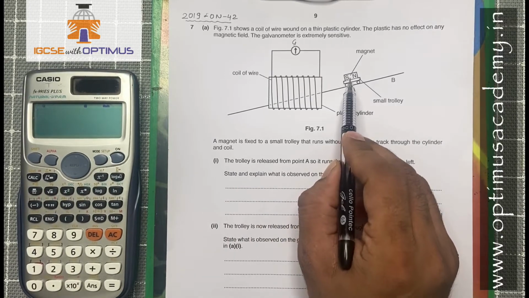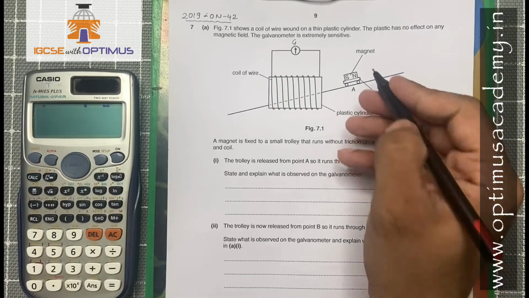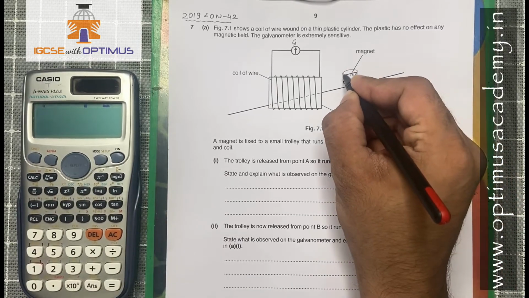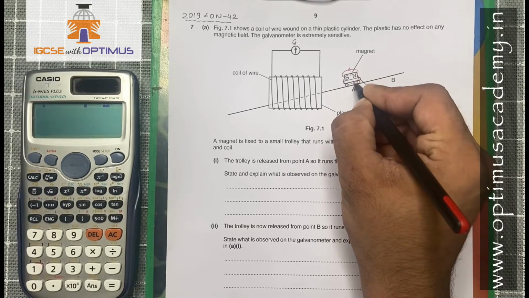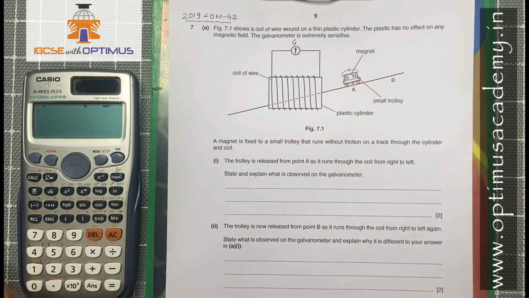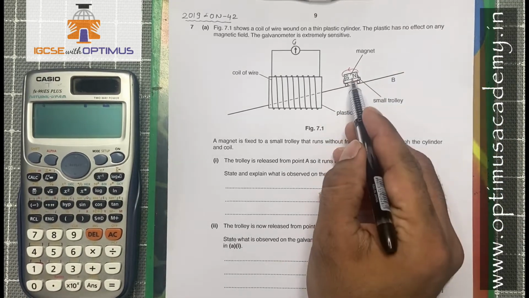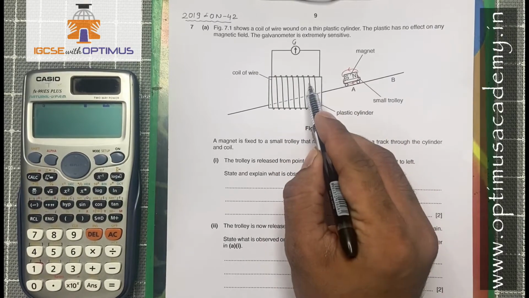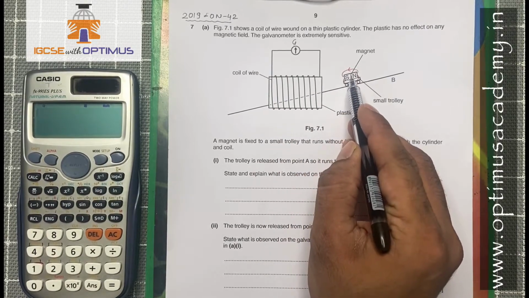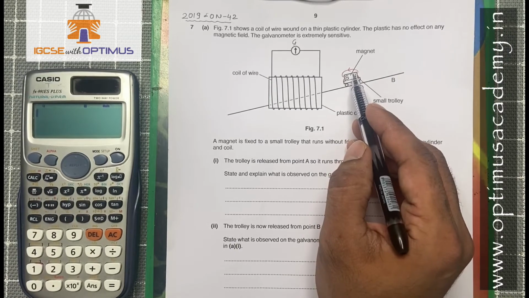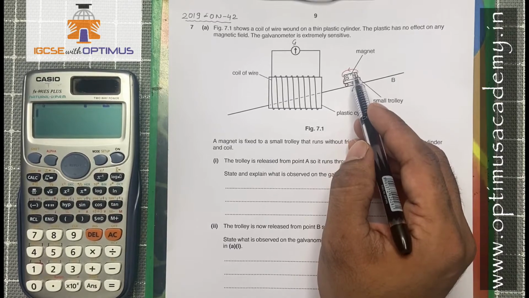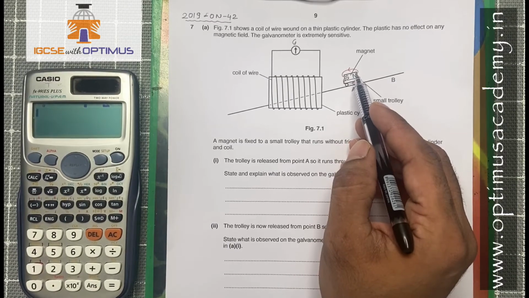So understand this magnet is going to have field lines. We know that the field lines start at north and end at south. When the magnet runs through the coil, it is going to cut these field lines. And we know that whenever field lines are cut, the magnetic flux changes and EMF is induced.